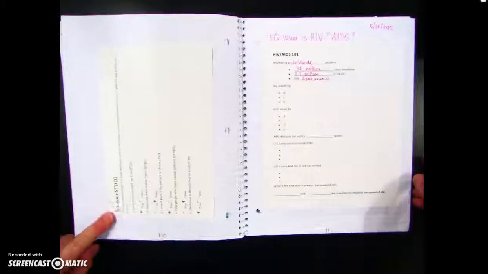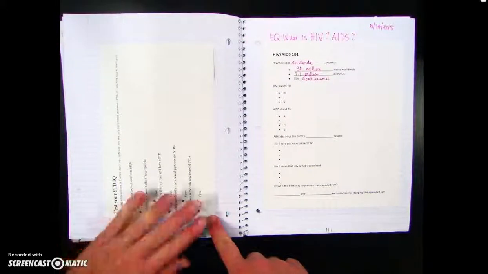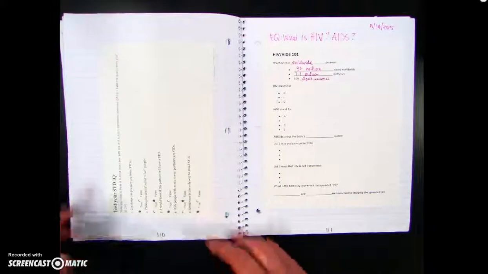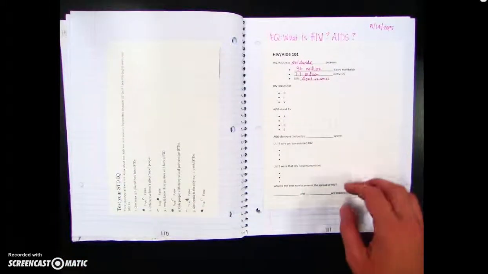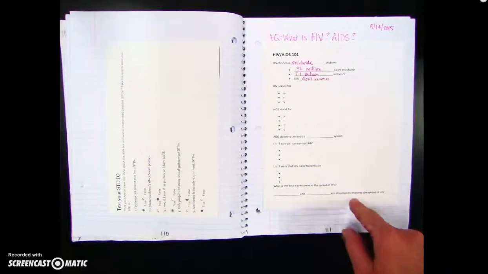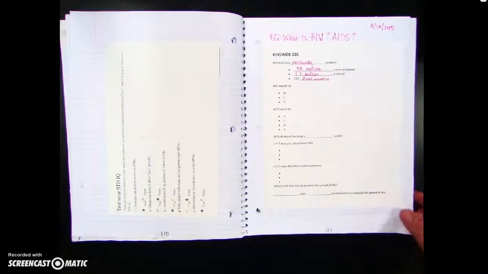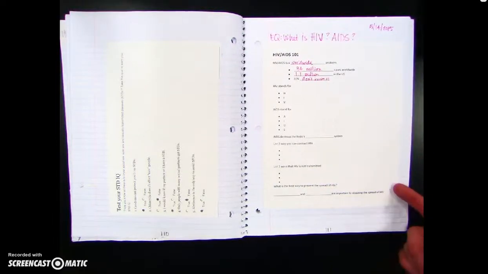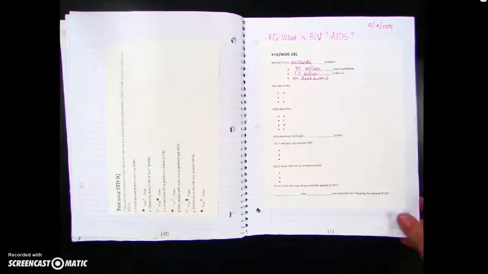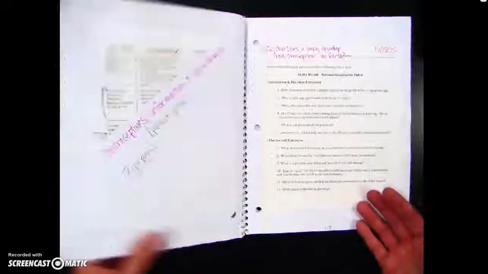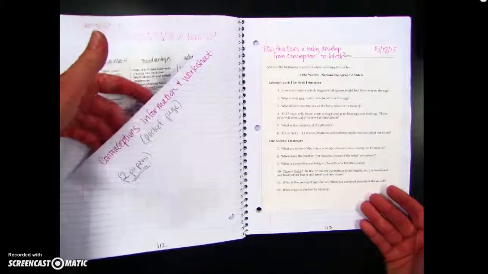Okay, going back. Here you have the quiz on STD IQ. It was a true or false quiz that we took before and after we watched the video on HIV and AIDS, and then a couple of videos on different STDs and their risk factors. So here should be your notes on HIV. And you had a video guide there. So then turning the page, we have a pocket page here.